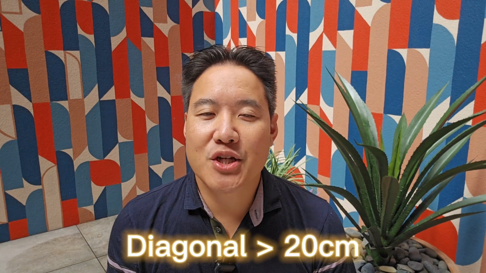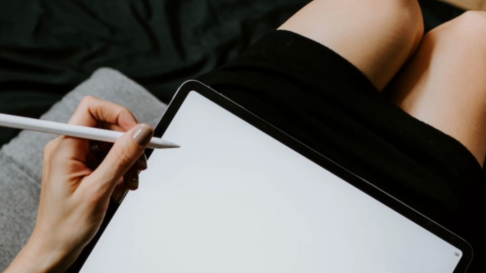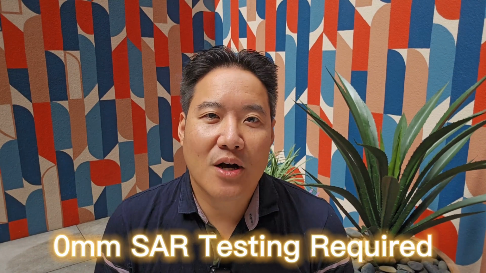So the easy one that both the American and Canadian governments agree on are large tablets, meaning when the diagonal dimensions are over 20 centimeters. And this means that it's agreed that when tablets are large, most likely those tablets will be rested on a person's body. So 0 millimeter SAR testing is required.